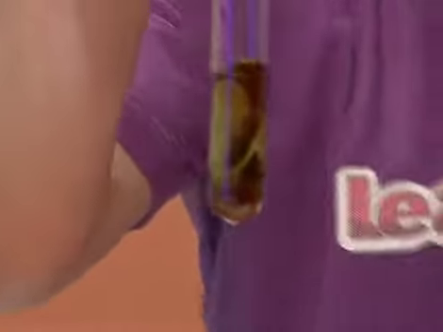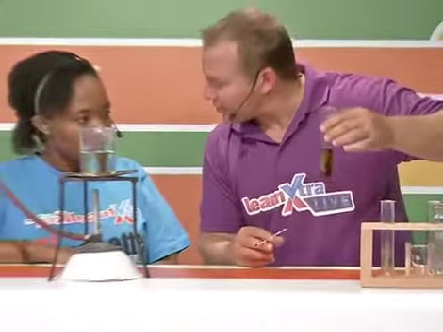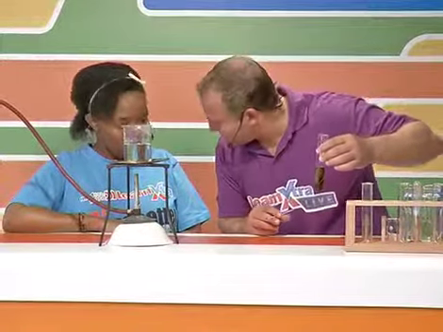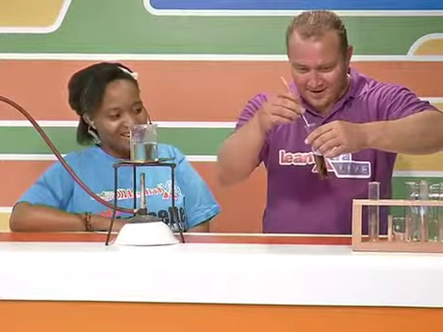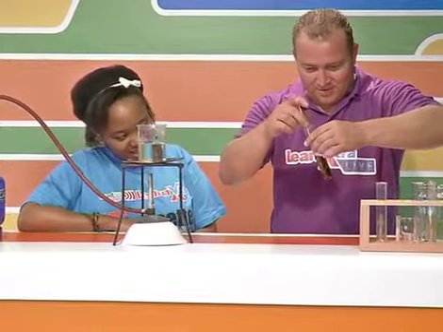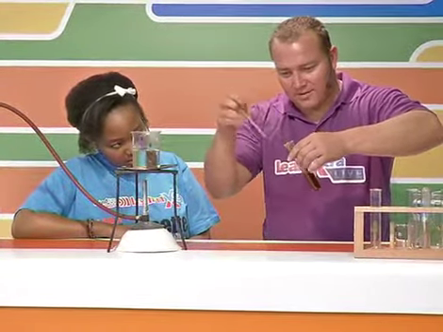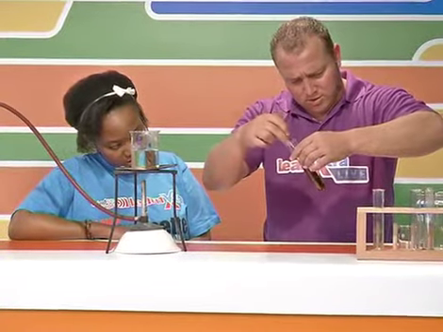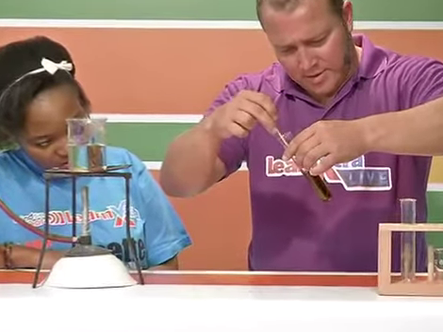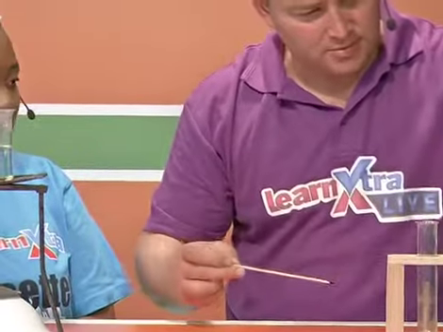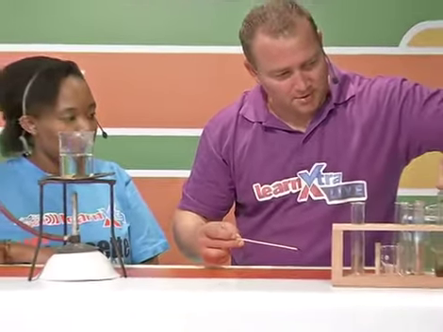Now that we've done that, what I need to do is remove that leaf. Now remember, the alcohol is what? Hot. What does boiling mean? Hot. Now I'm going to take it out. Look at the color of the leaf now. No one asked you to go back in there. Oh, I'm going to cheat. I'm just going to pour. Oh, now it's green.